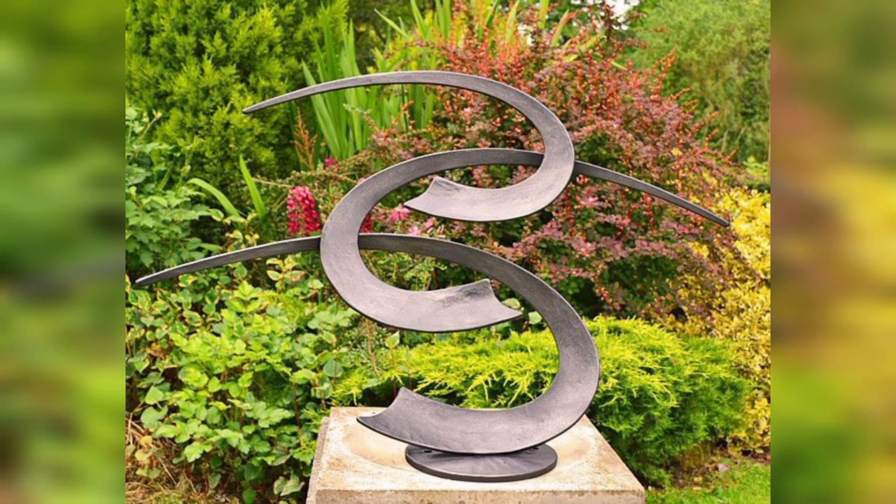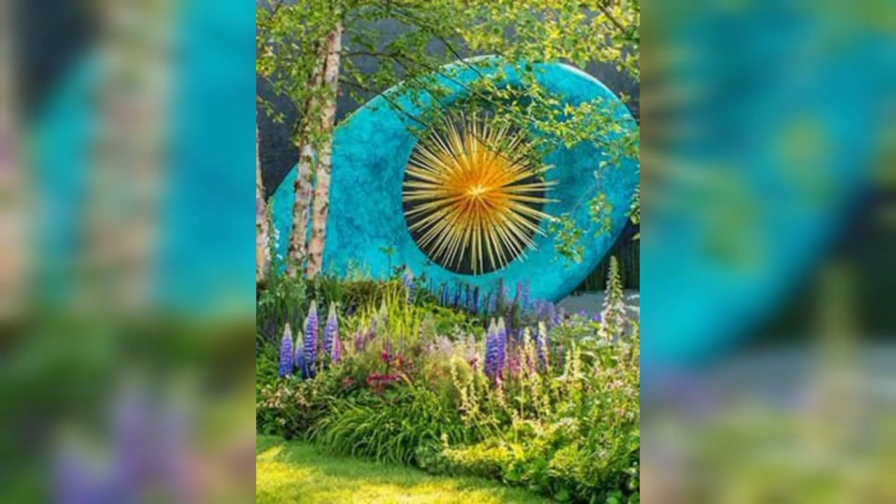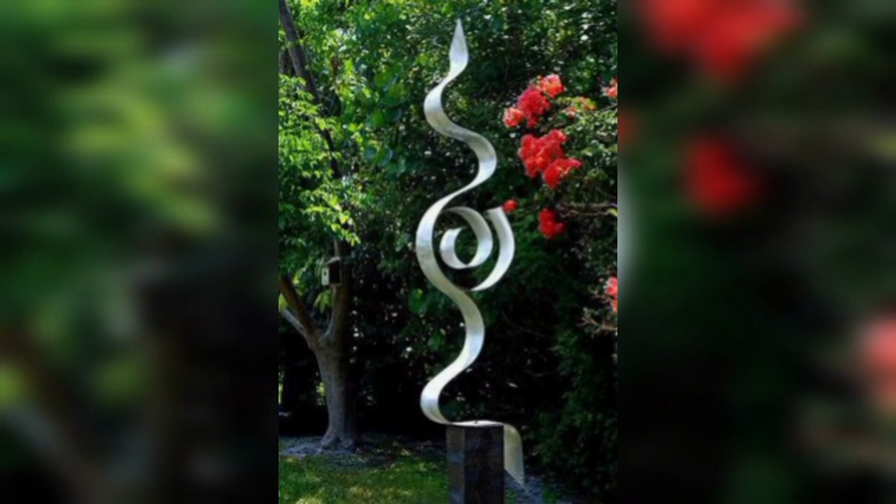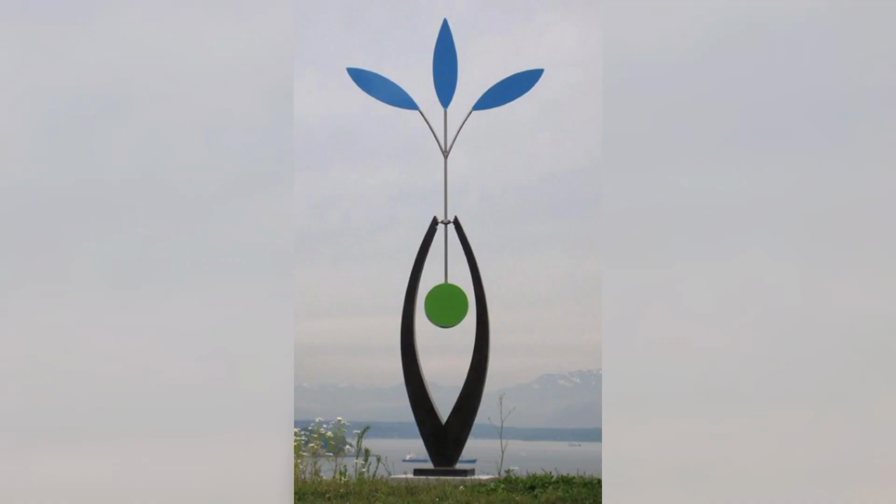Water feature sculptures. Combine the soothing sounds of a water feature with the elegance of sculpture. Install sculptures near ponds, fountains, or even small cascading waterfalls to add an element of tranquility to your garden.